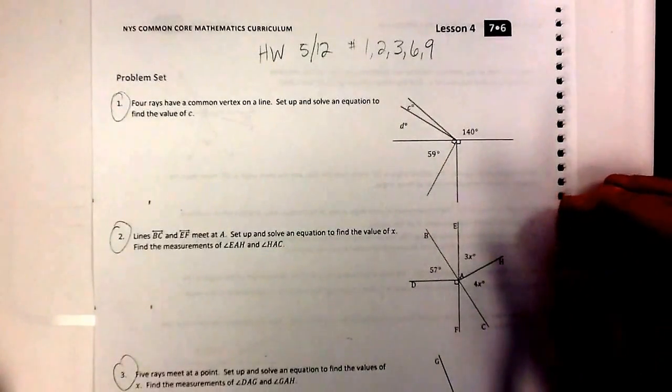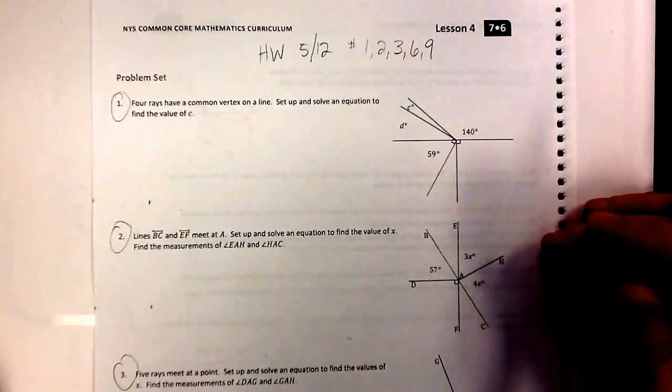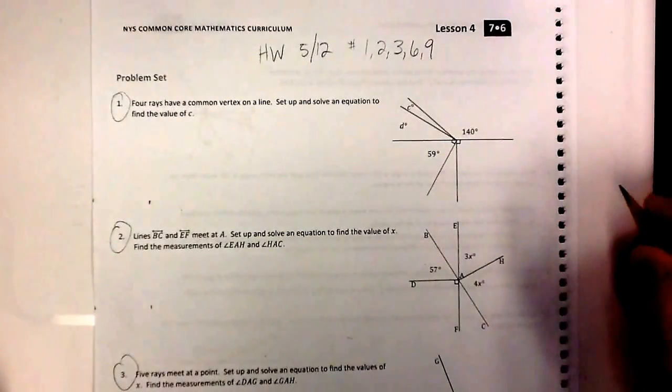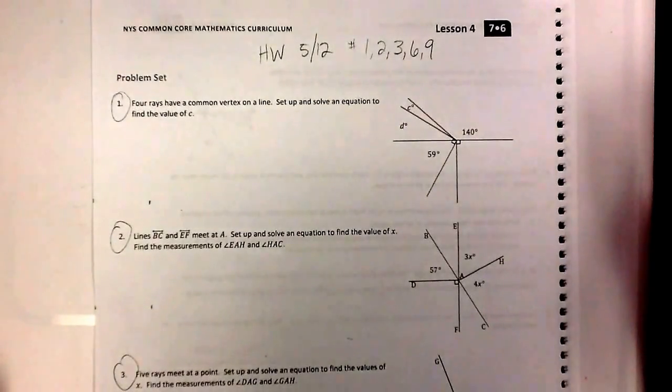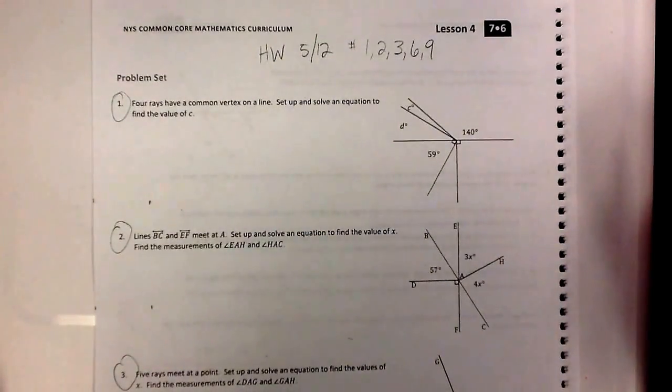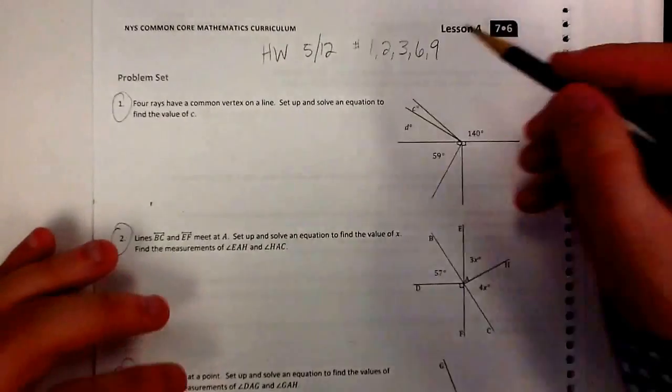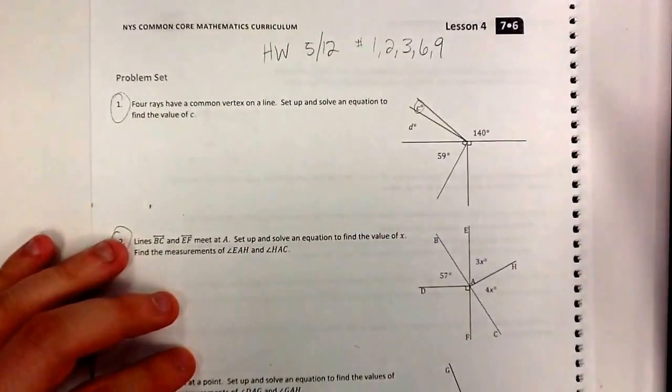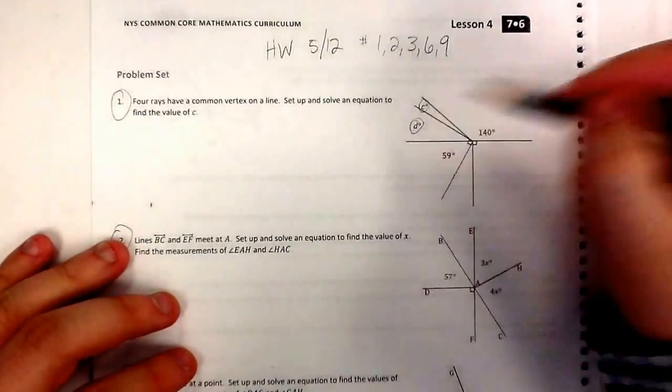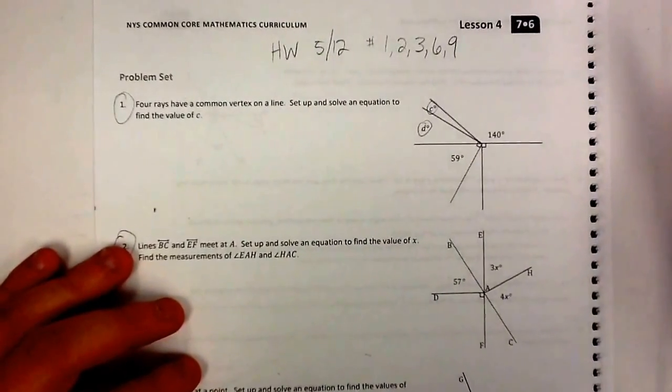Alright, tonight's homework is from lesson 4, and it's the problem set numbers 1, 2, 3, 6, 9. Number 1, four rays have a common vertex on a line. Set up and solve an equation to find the value of C. So we're looking for this angle. But in order to find that angle, we do need to find D as well. So we really need to find both.